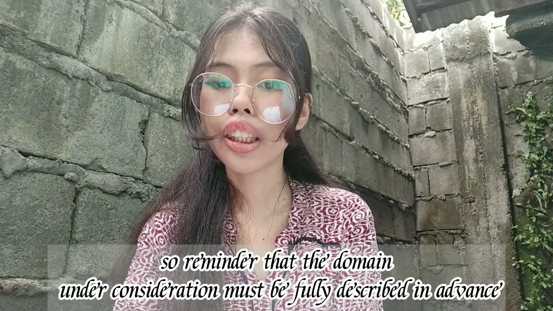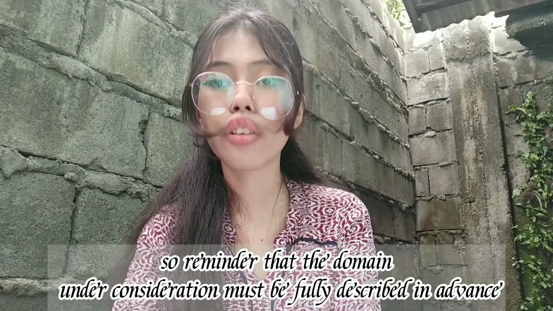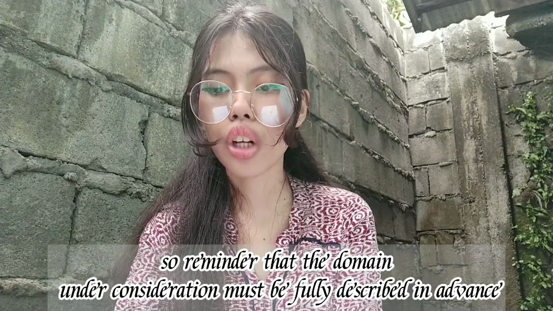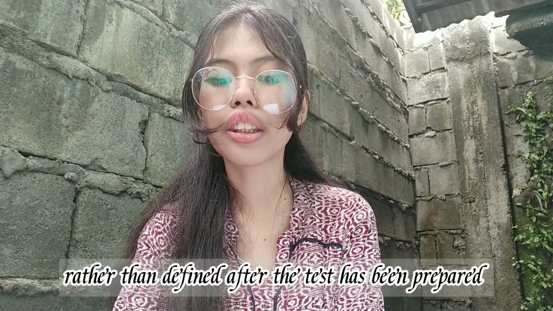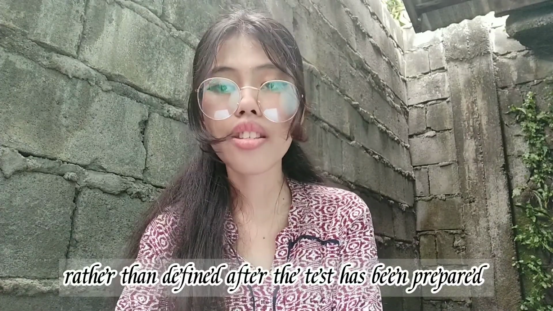So, a reminder that the domain under consideration must be fully described in advance rather than defined after the test has been prepared.